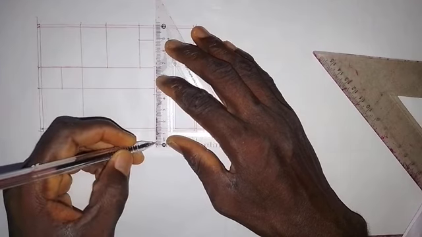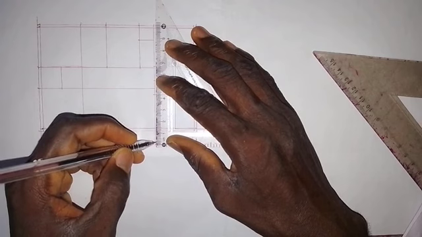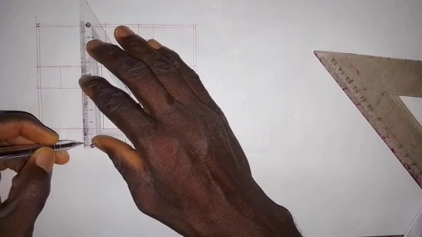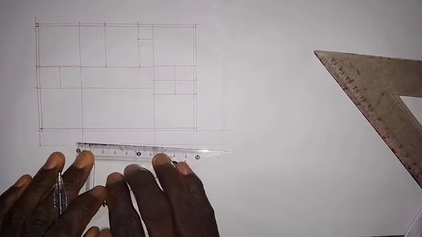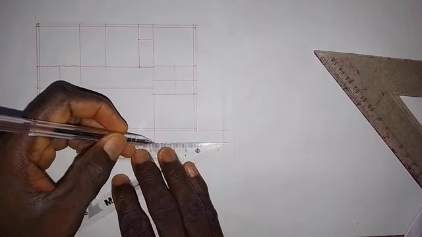So we also take 2 millimeters inward here, and here also we take 2 millimeters inward. Then we join them together to have the thickness of the beam. So here we have this.